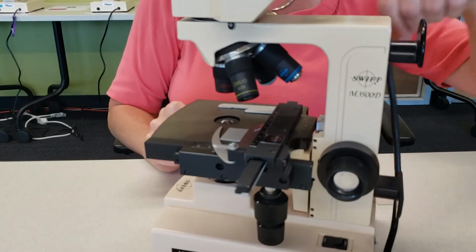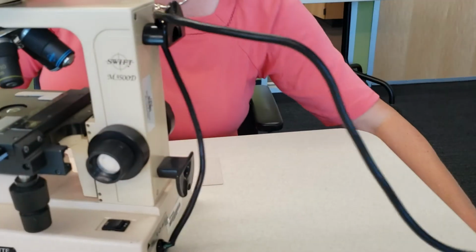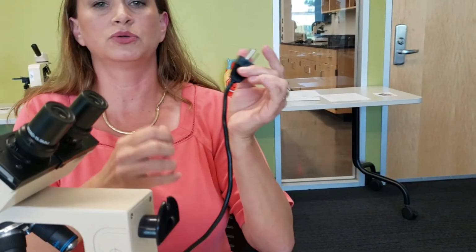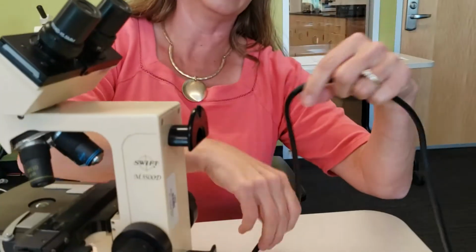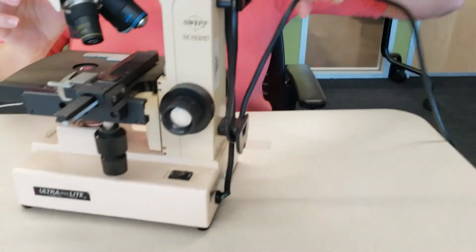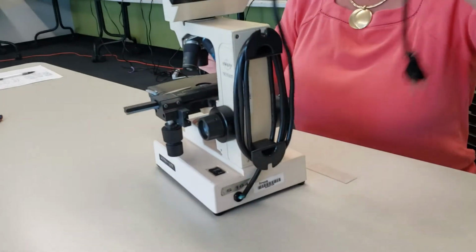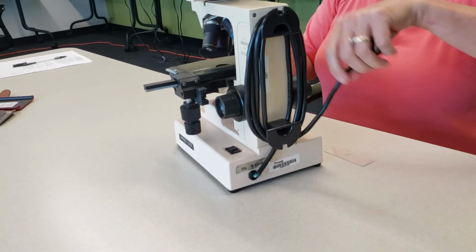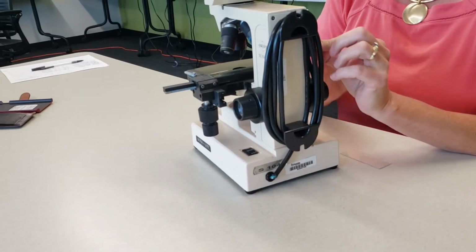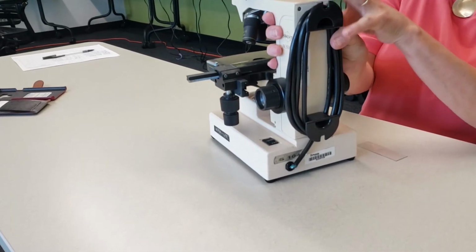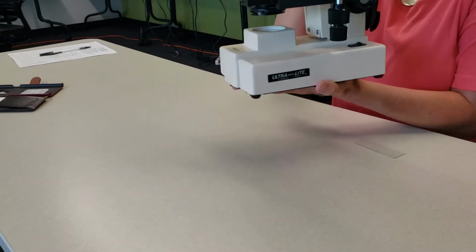You will unplug, and you always pull it by the plug. Please do not pull it by the cord so we don't separate the two. You're going to secure your cord, so wrap it or tie it up depending on which microscope you have. And then when you're going to put it in the cabinet, you're going to use two hands to carry it. So you'll have one hand on the arm and one hand on the base.